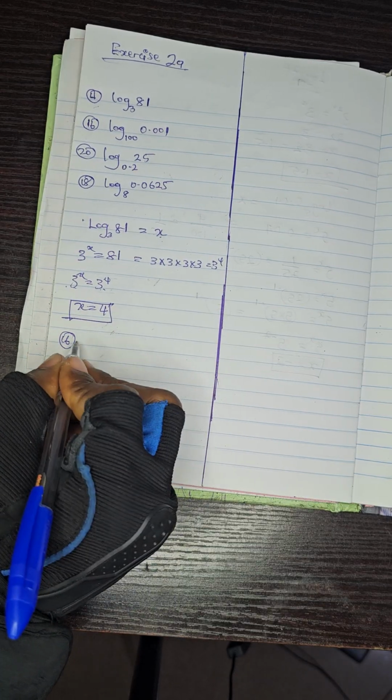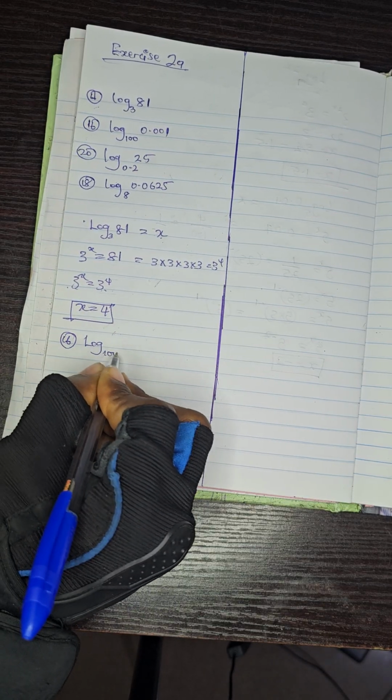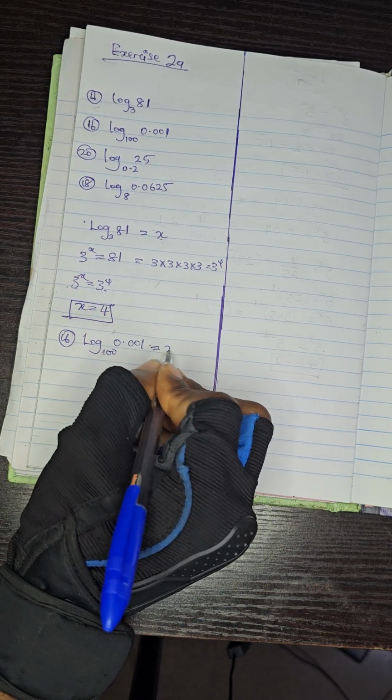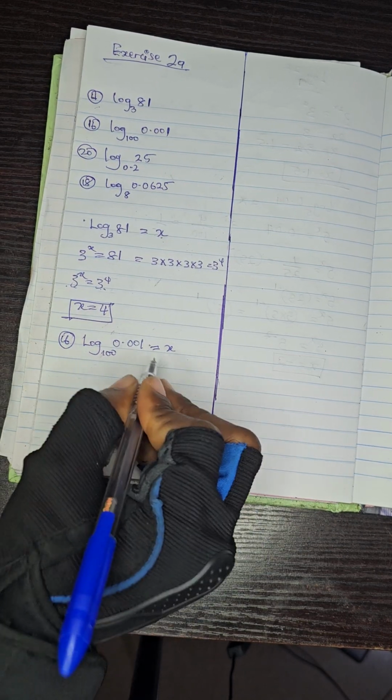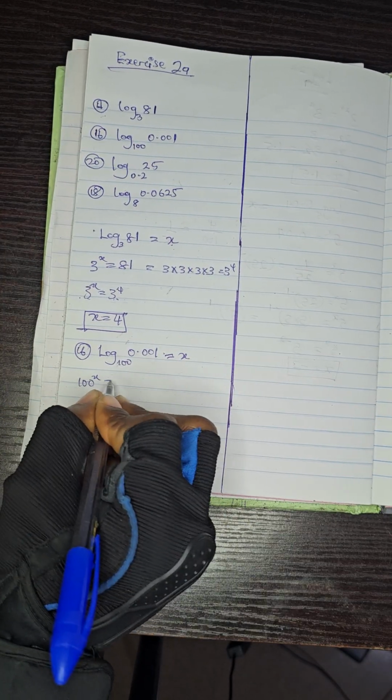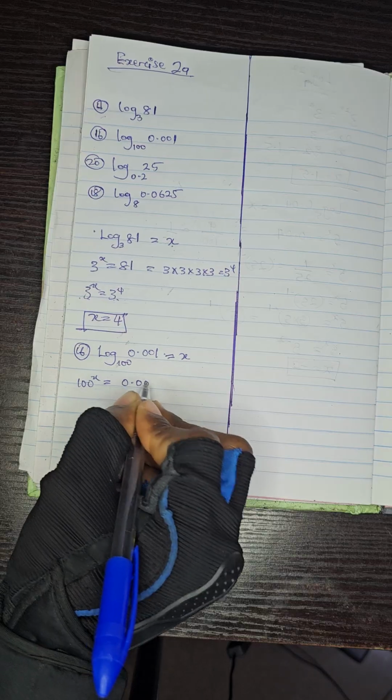Let's solve for number 16. Number 16, log base 100 of 0.001 is equal to what? x. We are looking for x. Now say 100 raised to power x is equal to 0.001.